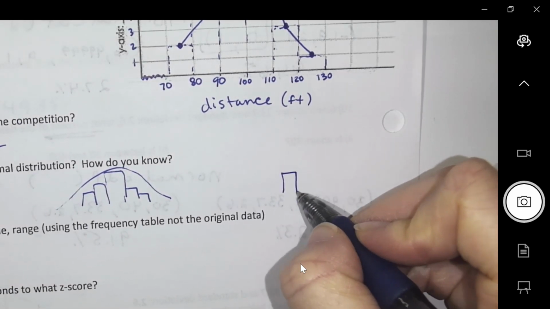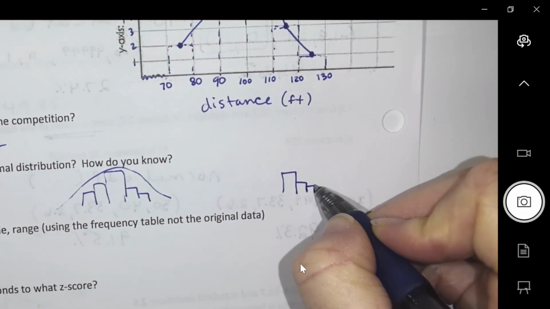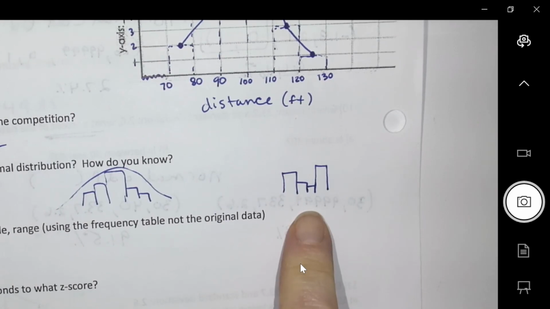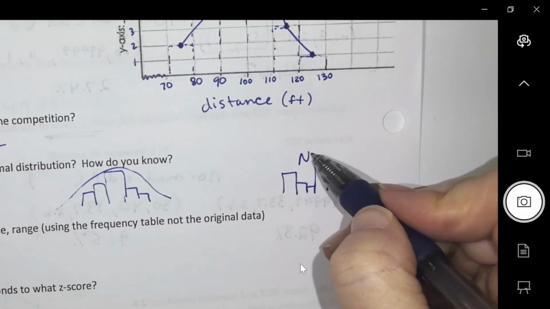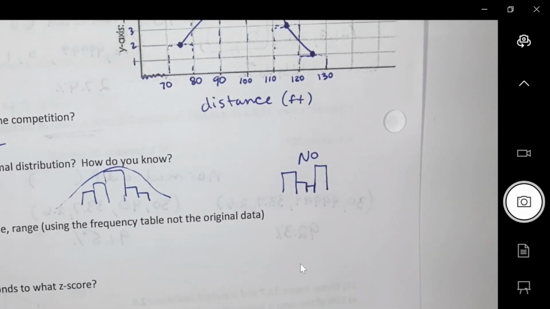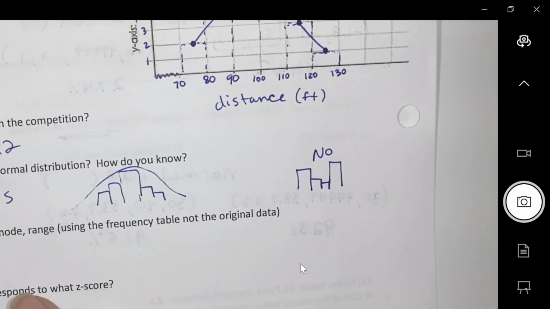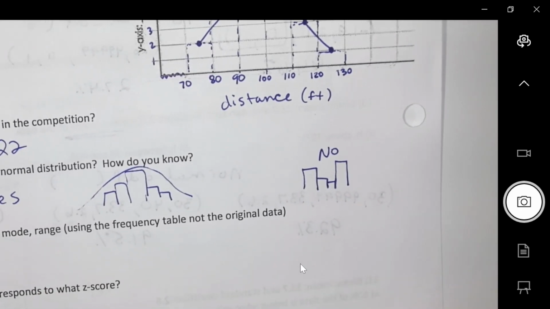So if I drew something that looked like this, it would be a no. It's not normally distributed, right? Distributed normally means most of your data is in the middle and not very much on the outsides. Okay, find the mean, all that stuff.